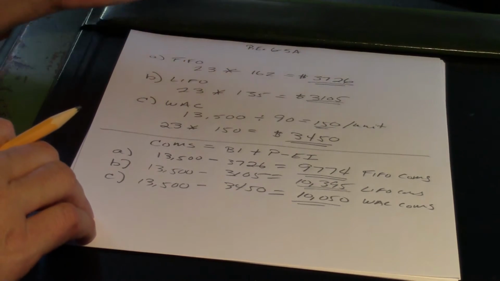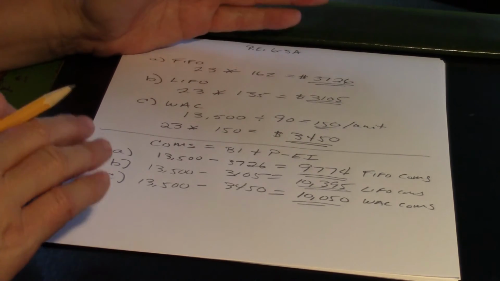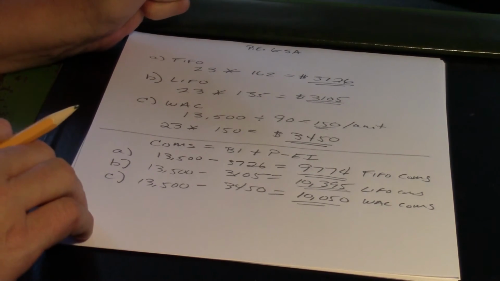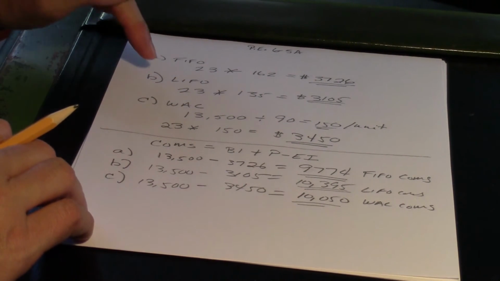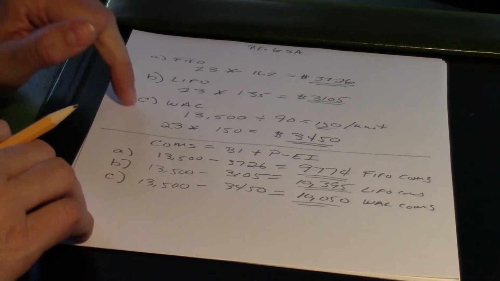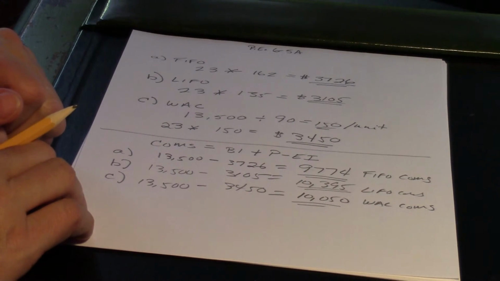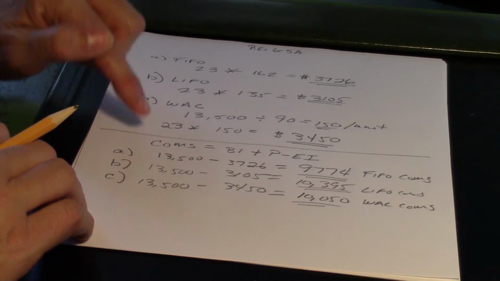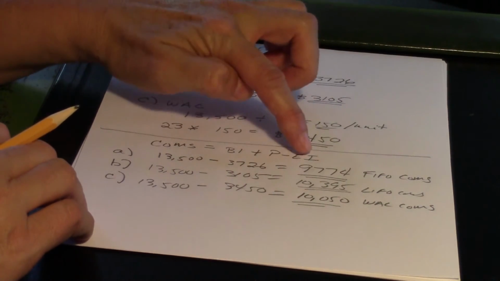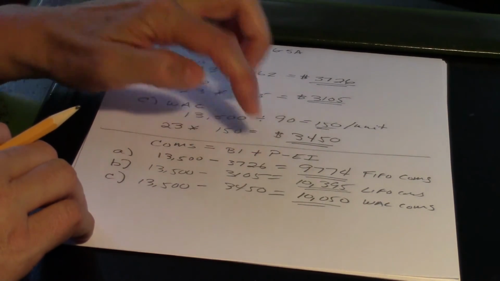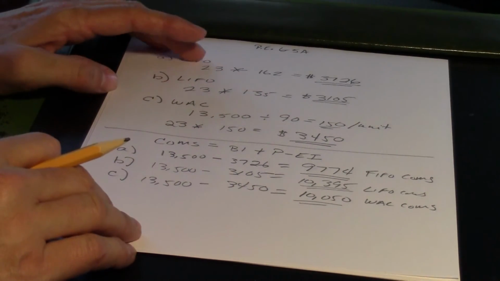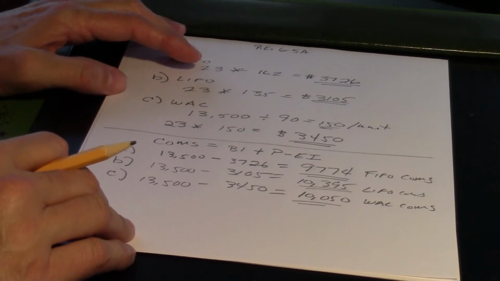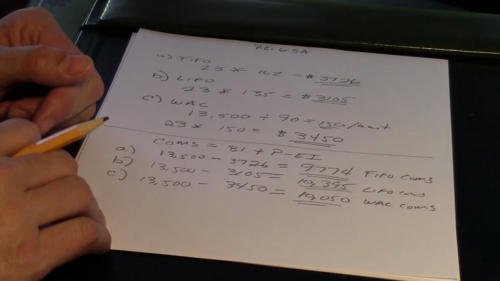I think you can see it's not too difficult to calculate. Just keep a few things in mind: FIFO means first in, first out, LIFO means last in, first out, and WAC means weighted average cost. And once you know your ending inventory, if you know your beginning inventory plus purchases, you can just calculate your cost of merchandise sold.